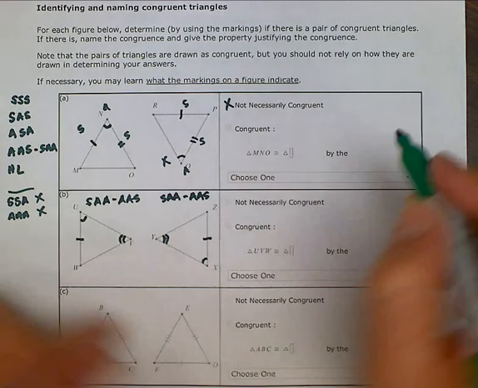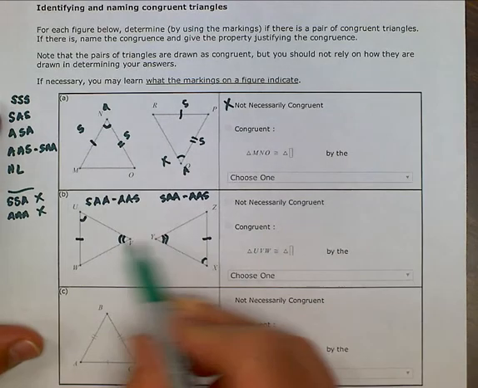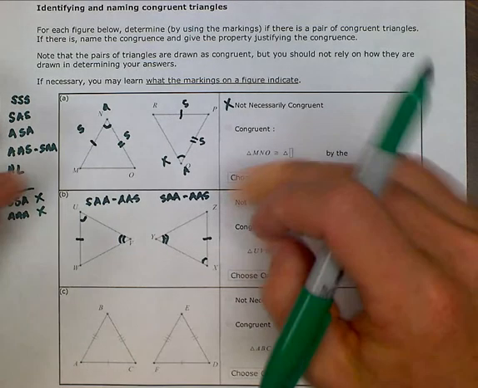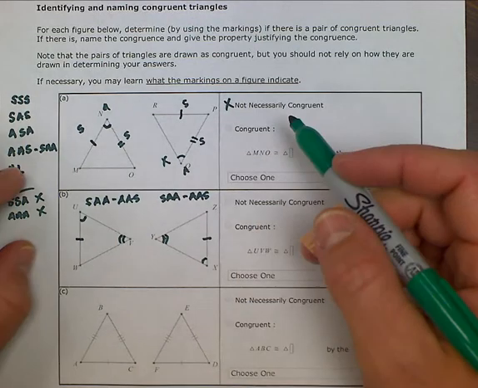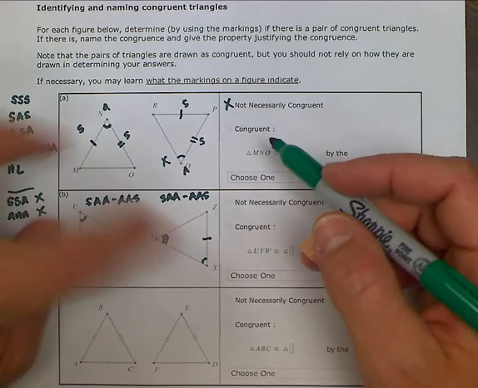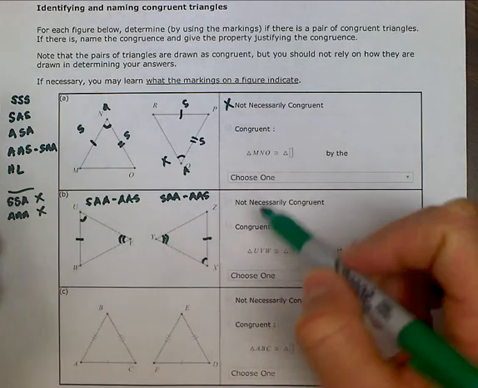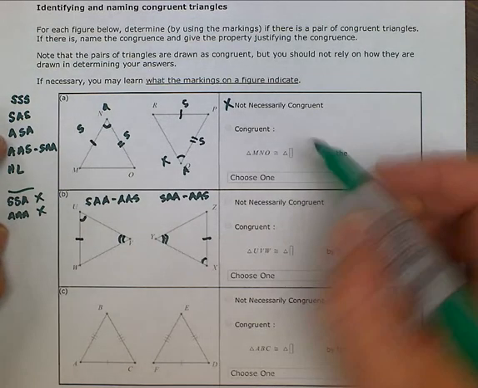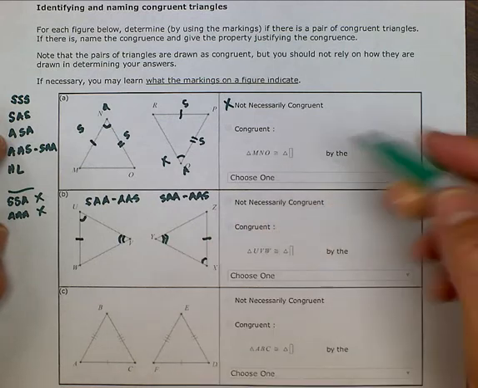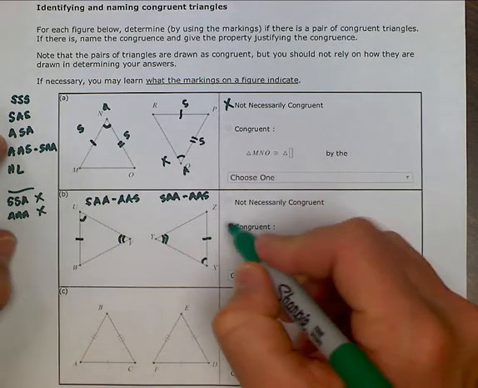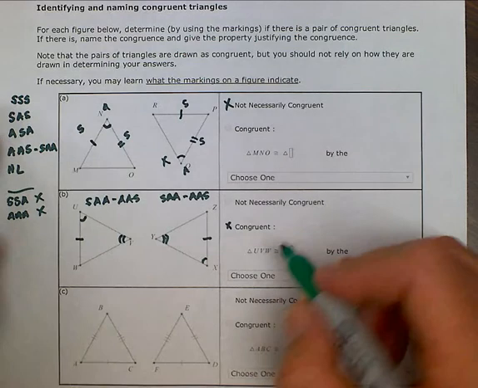So these two are the same. It looks like they've just been flipped slightly, but if we rotated this 180 degrees, then these would be directly on top of each other. And so this is congruent.